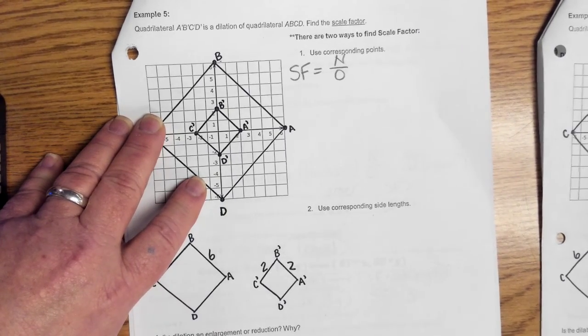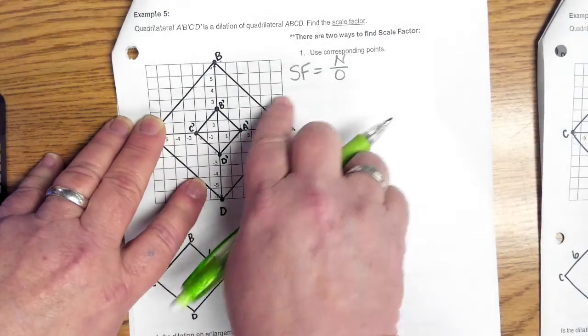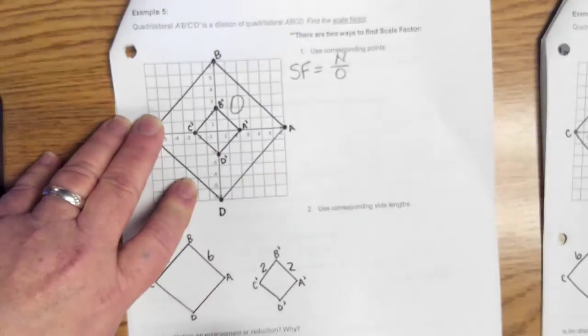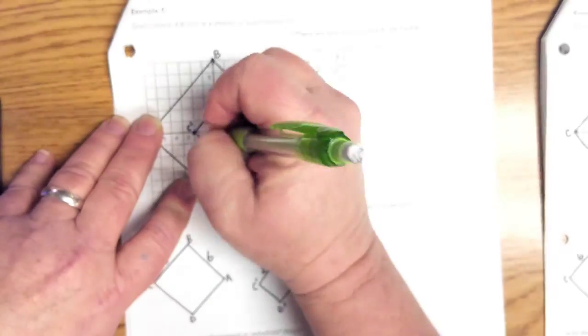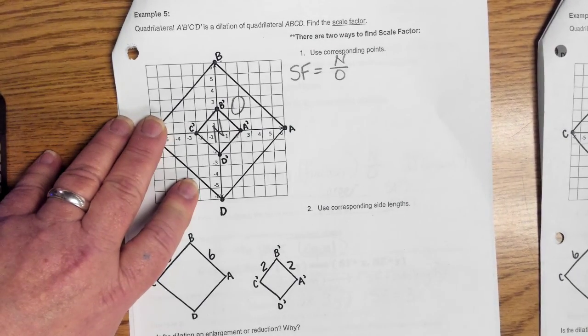New over old. Okay, so which one of these is new and which one is old? Big one's old. Little one's new. Okay? So, they are on a diagonal, which is very hard to count.